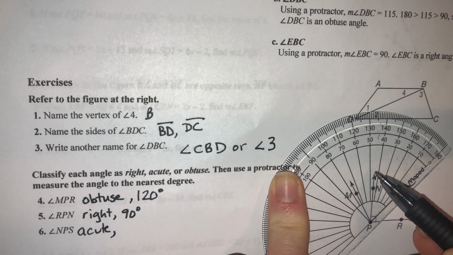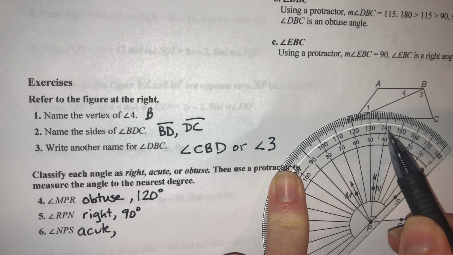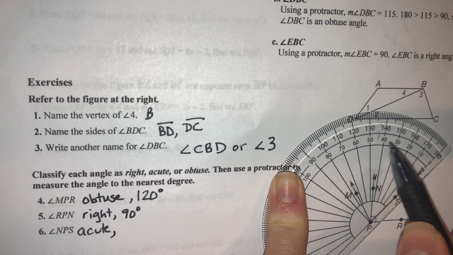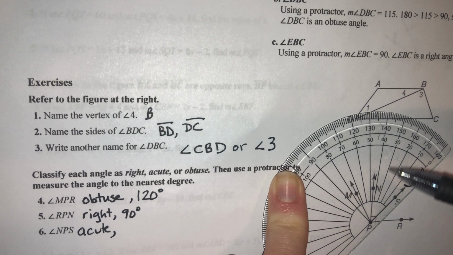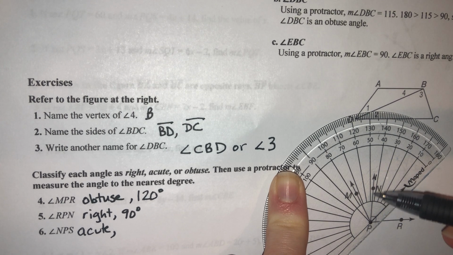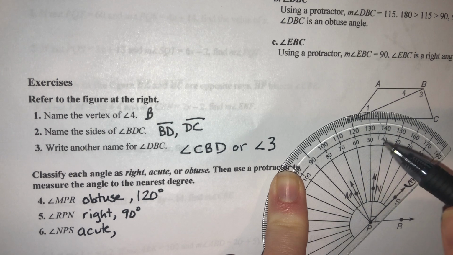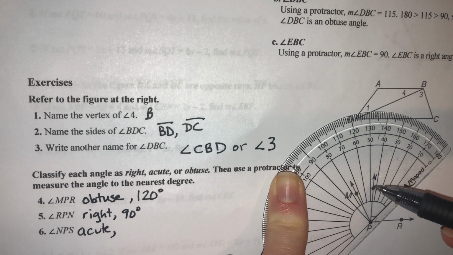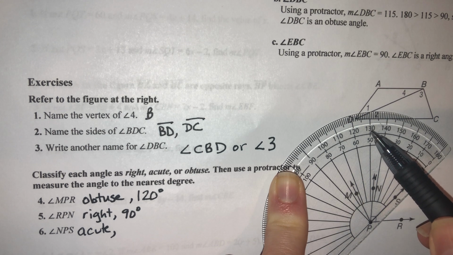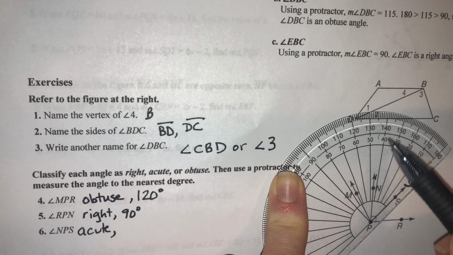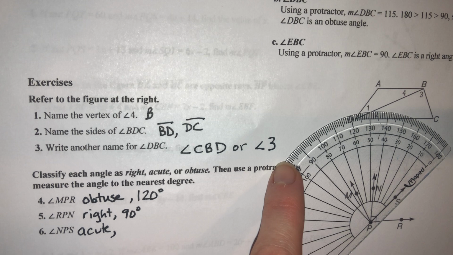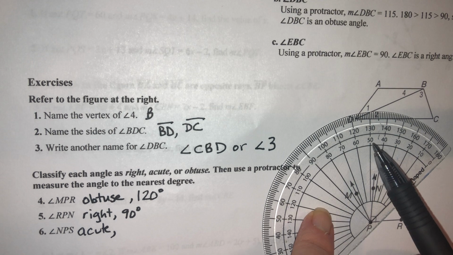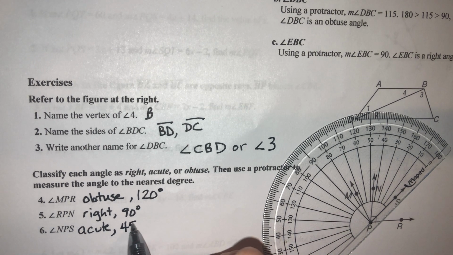It's right about here, midway between the 40 and the 50 or the 130 and the 140. So since it's acute, I want that little measurement midway between, oh, I'm sorry, it is not between the 40 and the 30. It's up here between the 40 and the 50. Okay, so midway between the 40 and the 50 would be a 45-degree angle. And I'm going to choose that, not the 135, because it is an acute angle. So I need a number less than 90. So midway between the 40 and the 50, that's going to be 45 degrees.